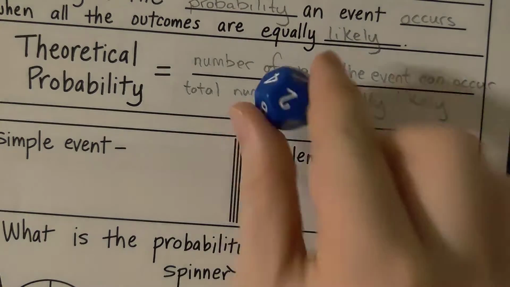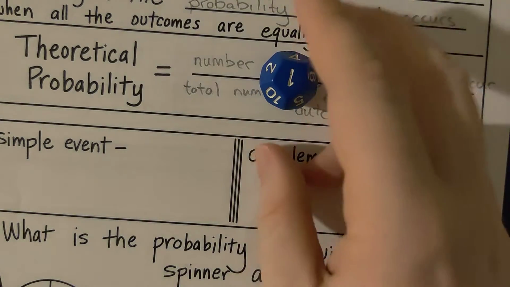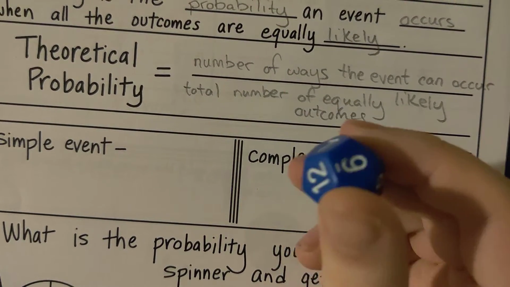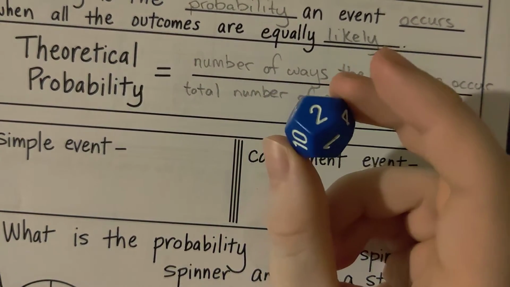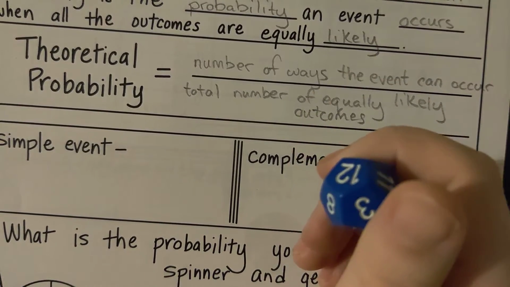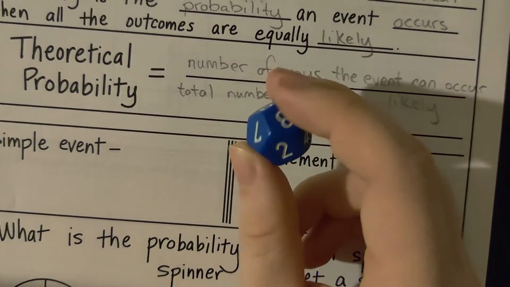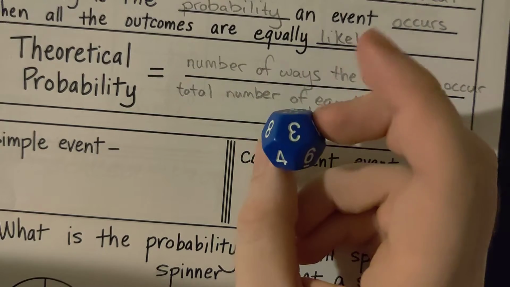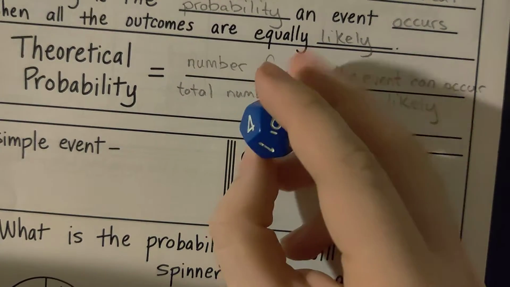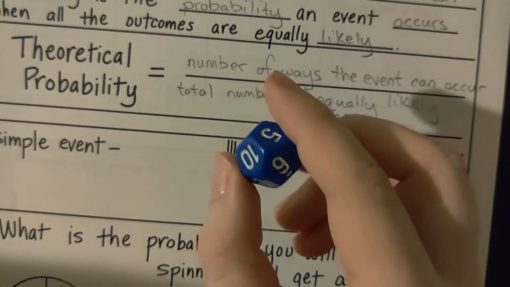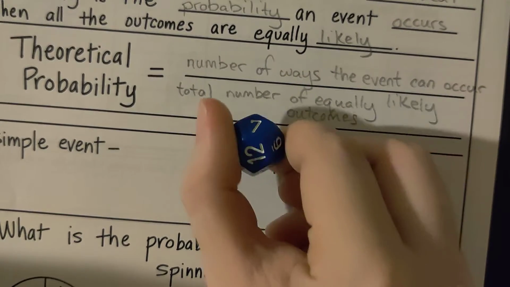That's not the only kind of die that exists, though. This one has 12 sides, right? So the probability of getting a number divisible by 3, or a multiple of 3, that's 3, 6, 9, and 12.